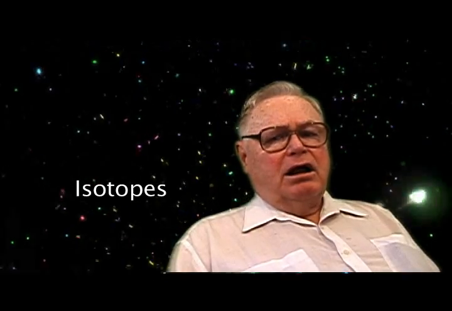Now that you're familiar with these quantum numbers, you're going to need to know some terminology, and one of them is isotopes. An isotope differs from one isotope to the other by the number of neutrons.